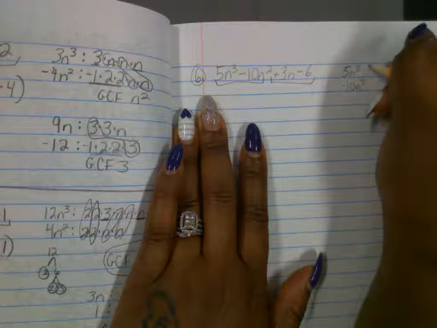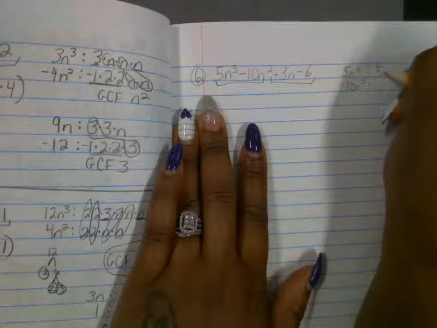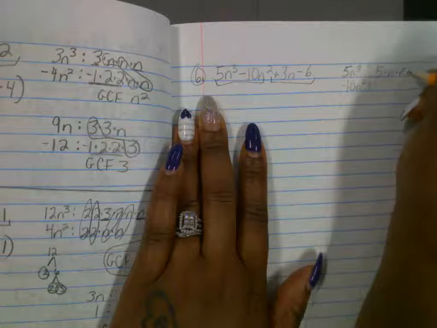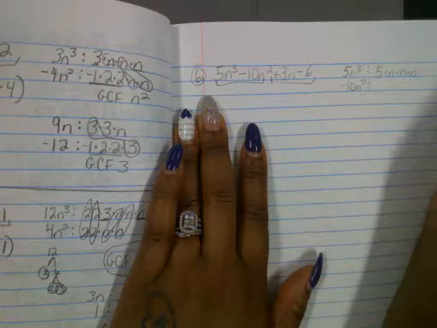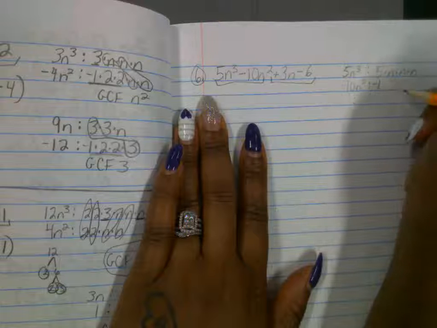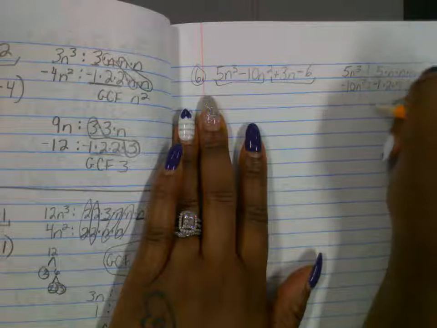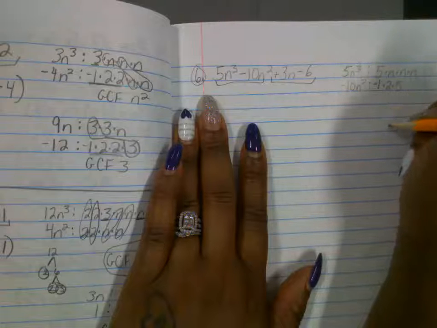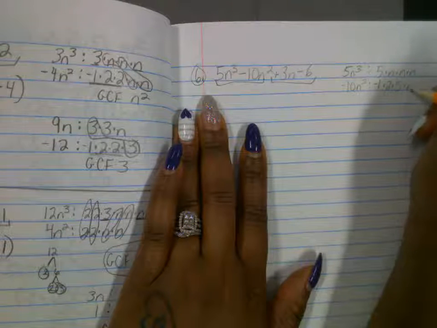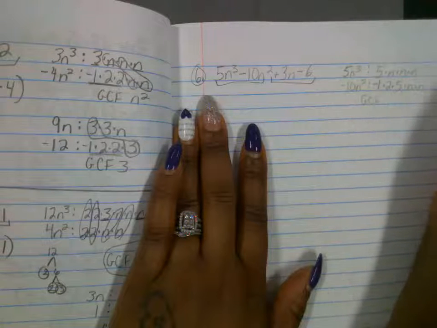The prime factorization for the first number, this is prime, so we've got 5 times n times n times n. Factor out the negative first, so that's -1, and then break down the 10, and that's going to be 2 times 5. If you can't see it, draw a factor tree. Then that's going to give us 2 n's. Now we're looking for all of the factors that they have in common.